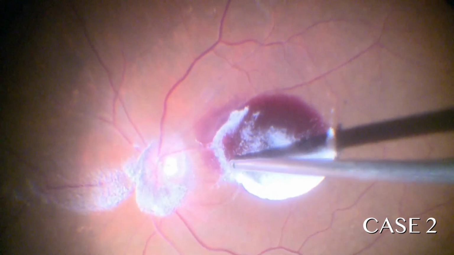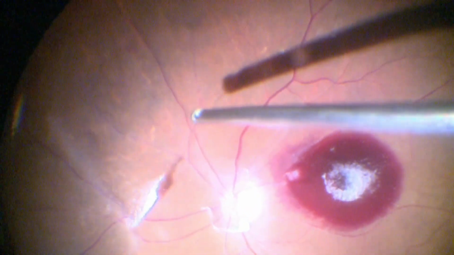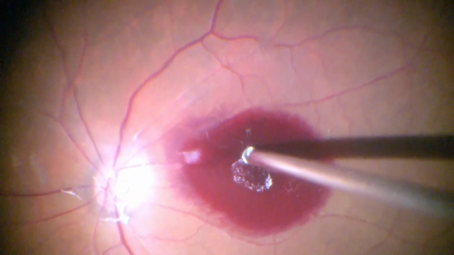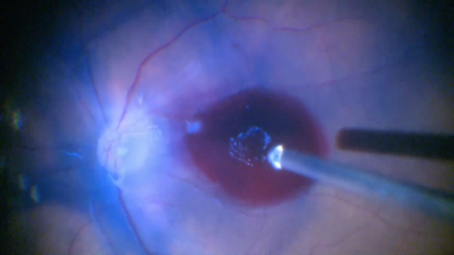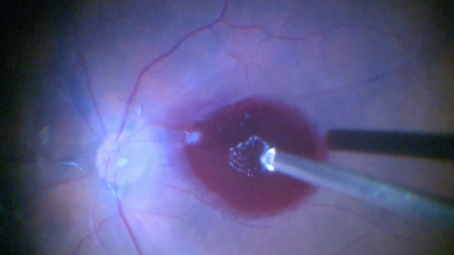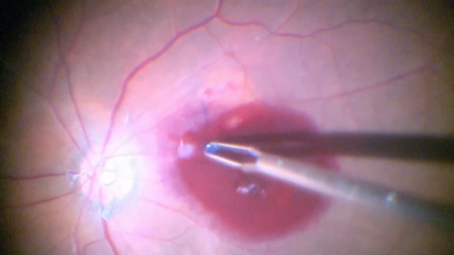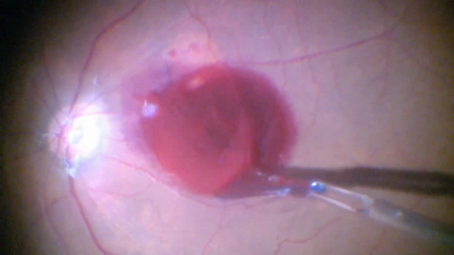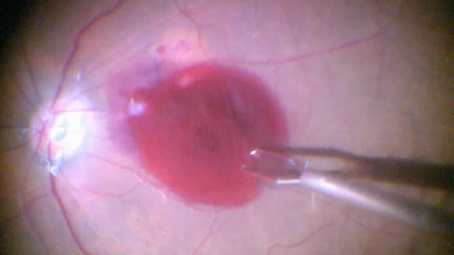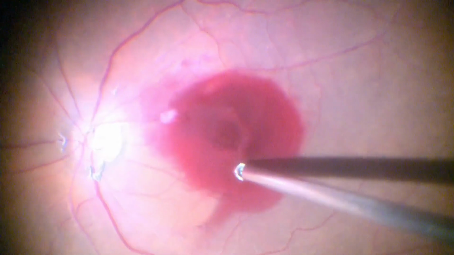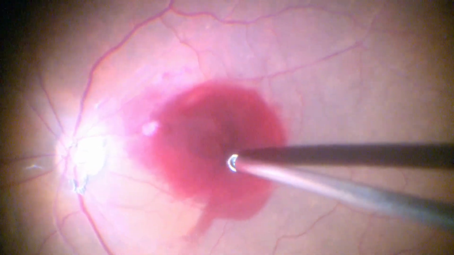In this case, PVD induction was carried out after staining with triamcinolone. However, hyaloid removal did not expose the trapped hemorrhage. At this stage, brilliant blue dye was used to stain the ILM and then remove it tangentially using a forceps. The exposed blood was then gradually aspirated.